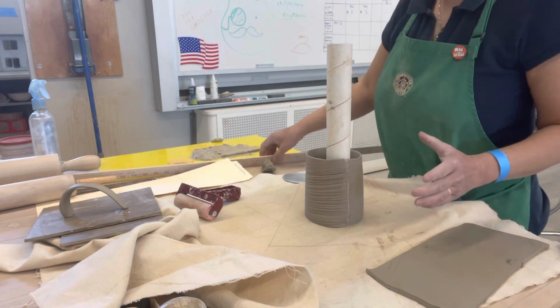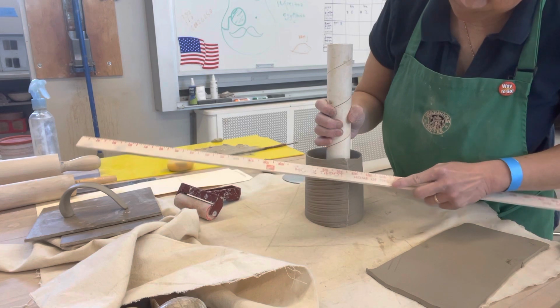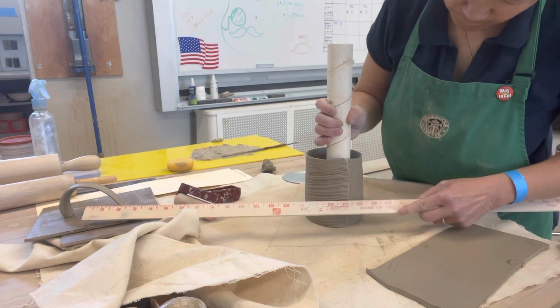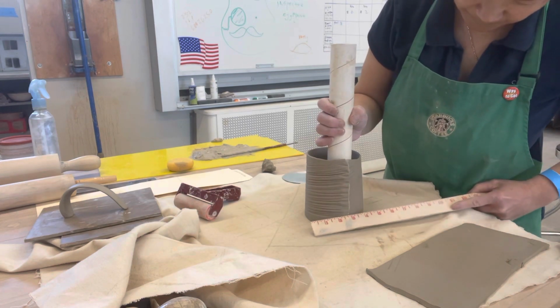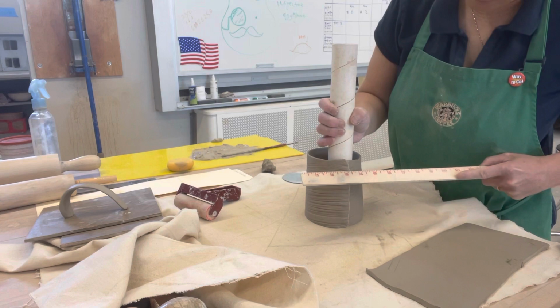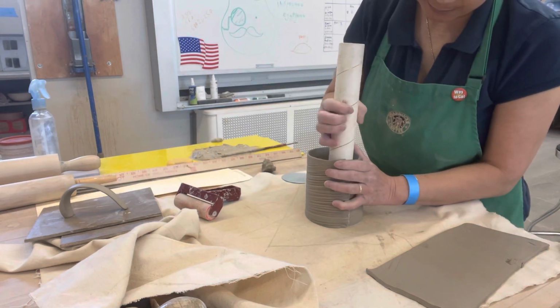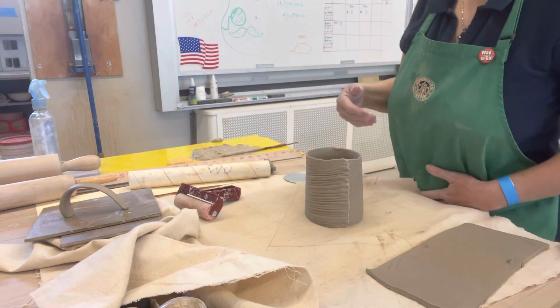Now you can use this to compress too by rejoining them together. So you've got a pattern created all the way around, all the way to the bottom. Okay, and then you have this as a resistance. Right? Okay. Then you're gonna go in with the tool.